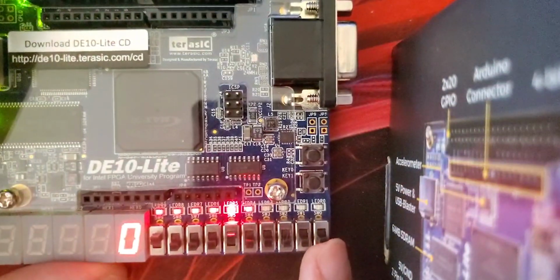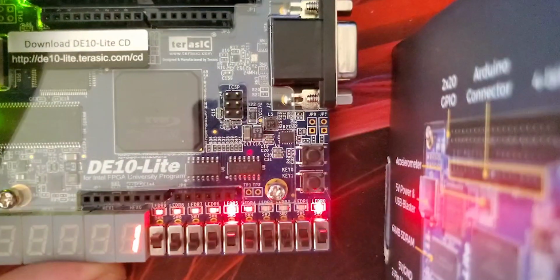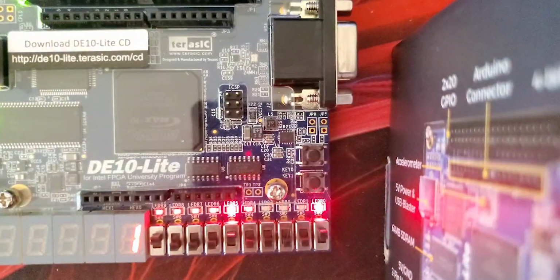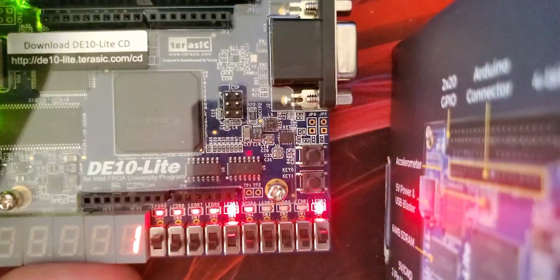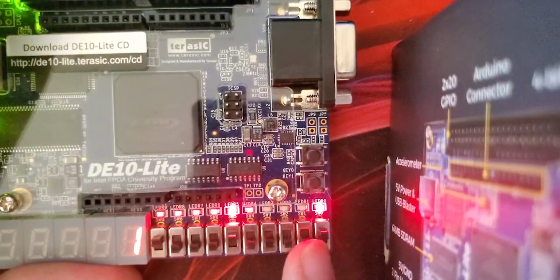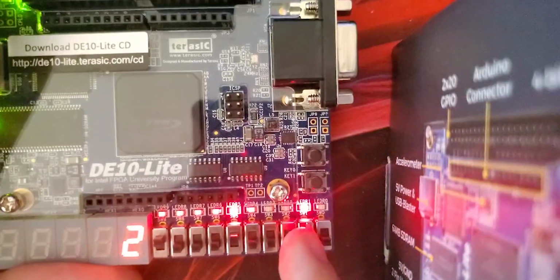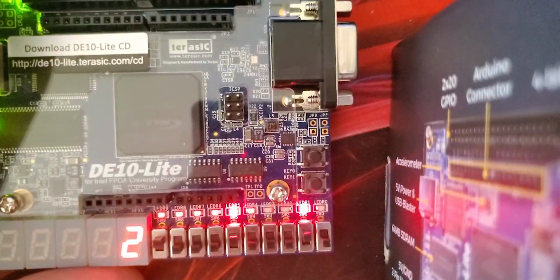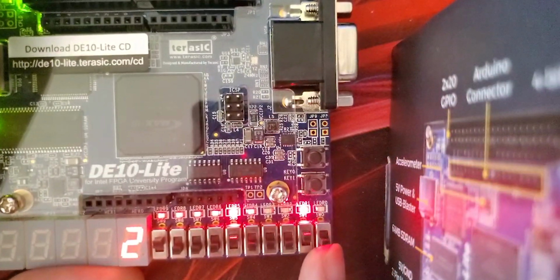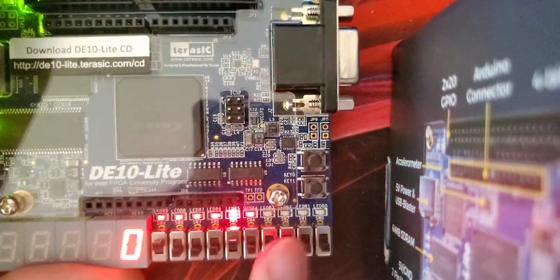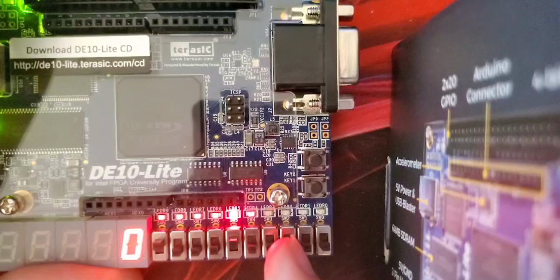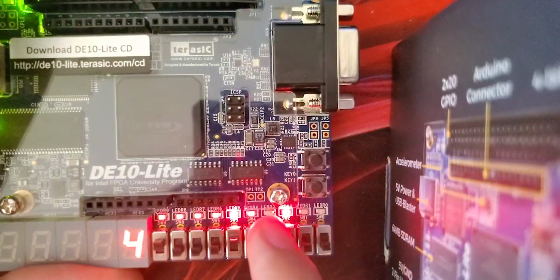If we put the first switch on, it's going to be 1 on the display, because that's 1 in BCD. If we put the second switch on, it's going to be a 2. If we pull up the first 2 switches, it's going to be a 3. If we pull up the third switch, it's going to be a 4.